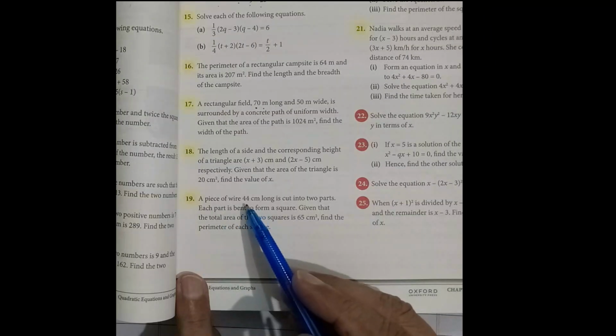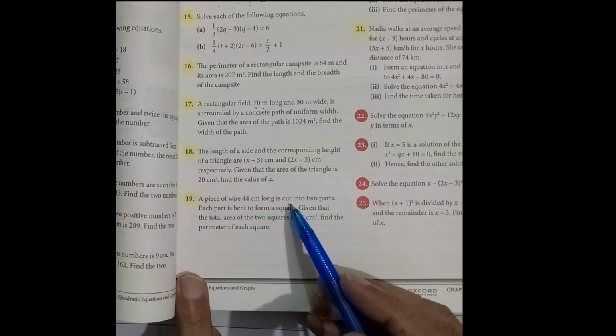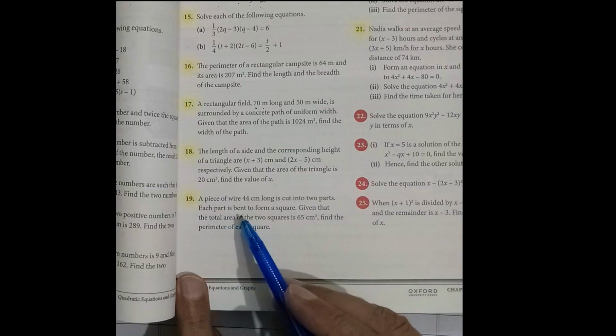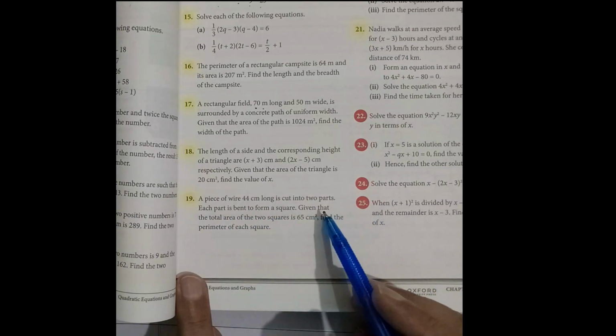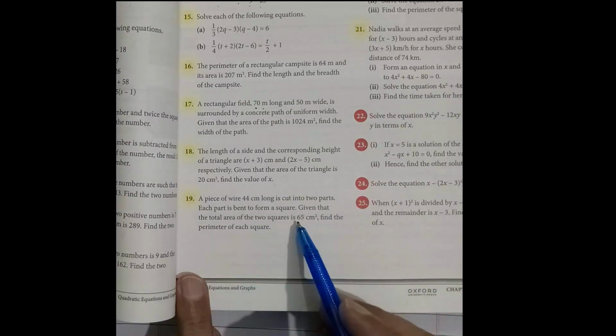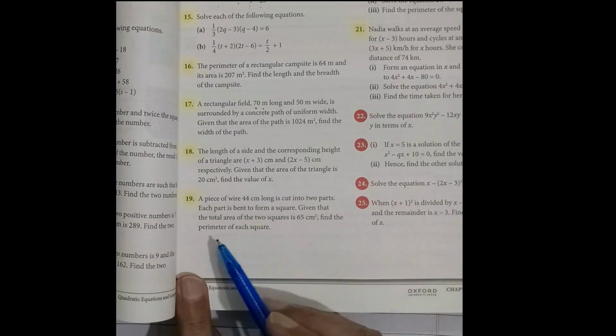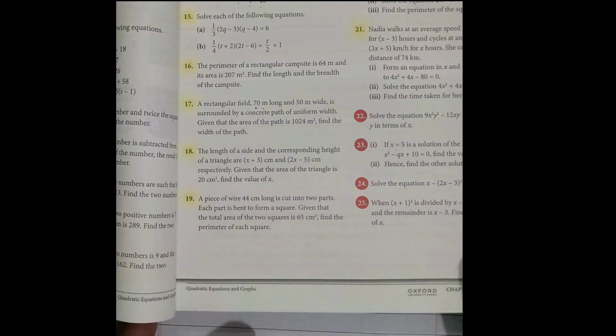A piece of wire is 44 centimeter long. It is cut into two parts. Each part is bent to form a square. Given that the total area of the two squares is 65 centimeter square, find the perimeter of each square.